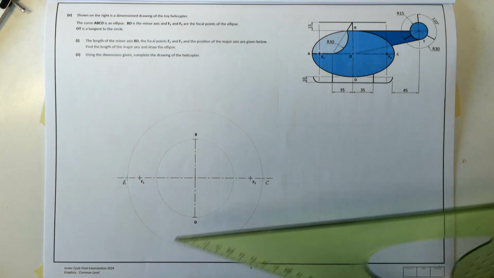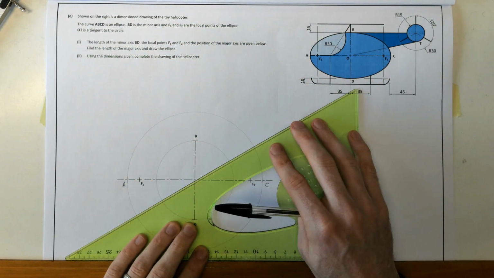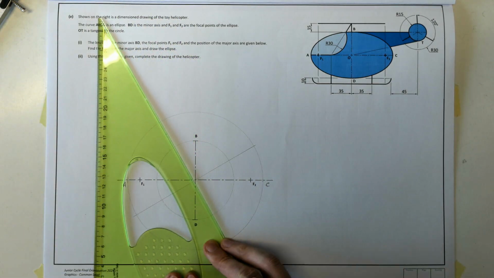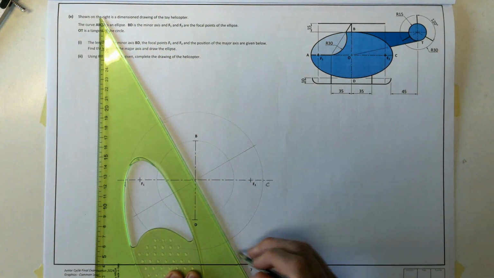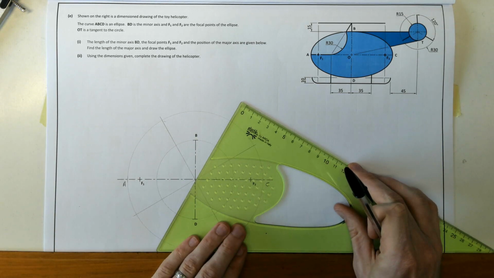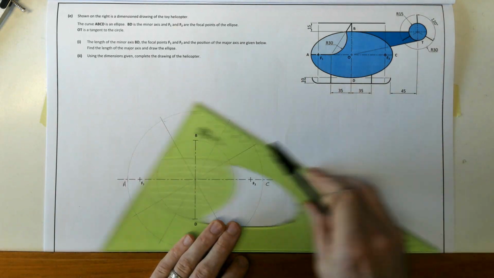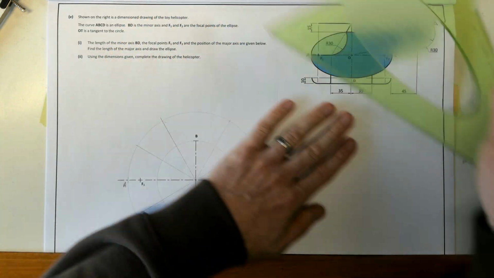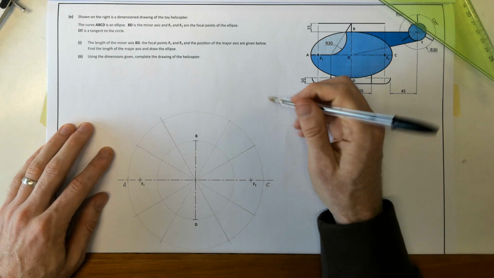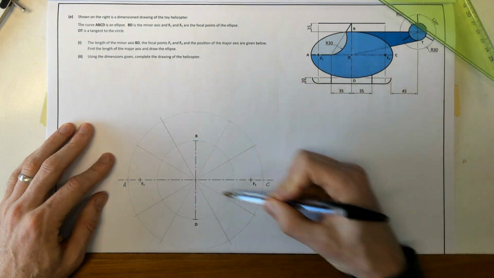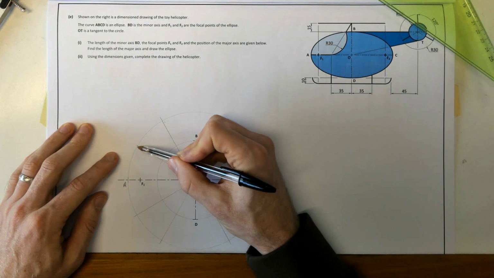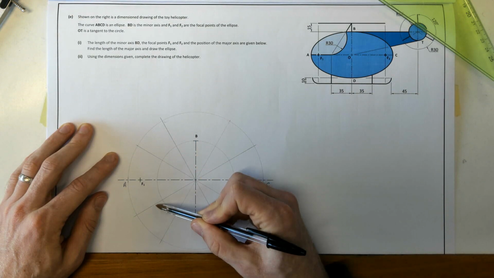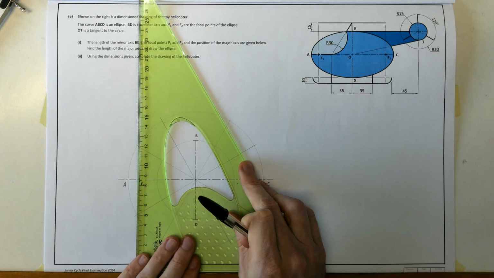So split it up using a 30-degree set square into 12 equal parts. So draw a line running through the center, 60, 30. Right. Now, here where my line cuts the major circle, I draw towards the major axis. Where it cuts the major circle, I draw towards the major axis. So let's do that.